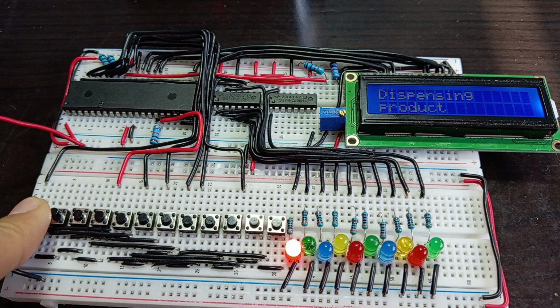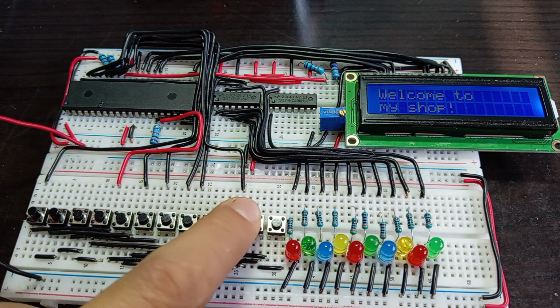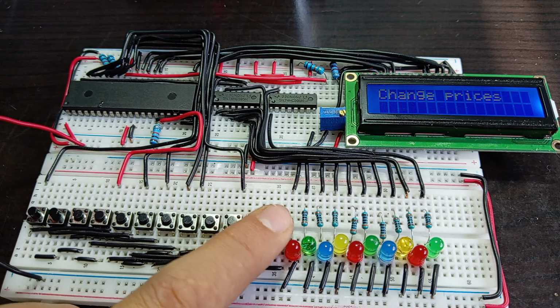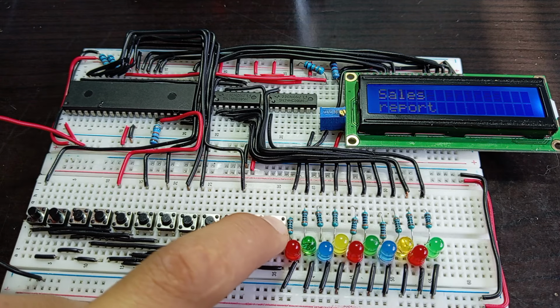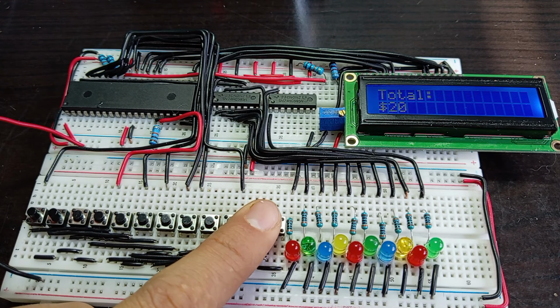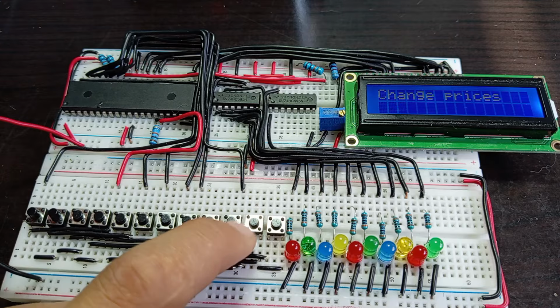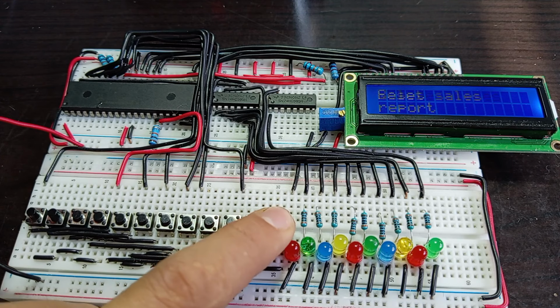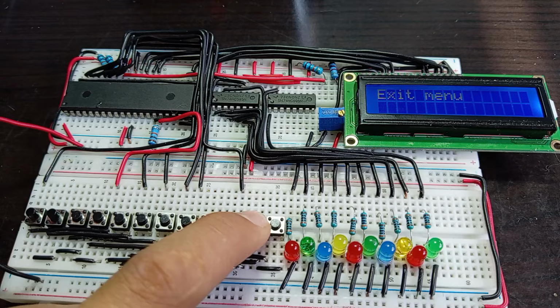Remember that it costs 20 pesos, if I'm not wrong. I'm going to enter admin mode and go to total sales. Okay, 20 pesos.